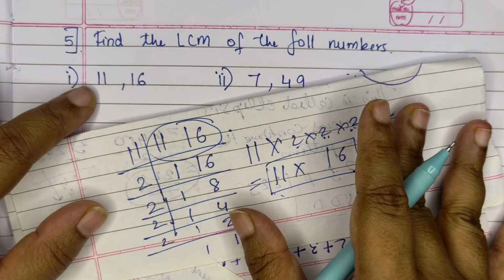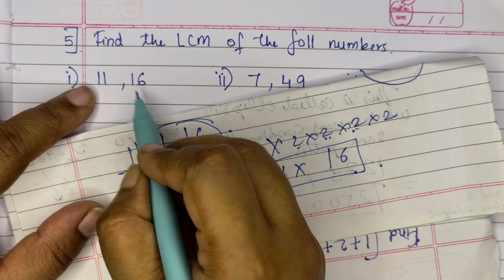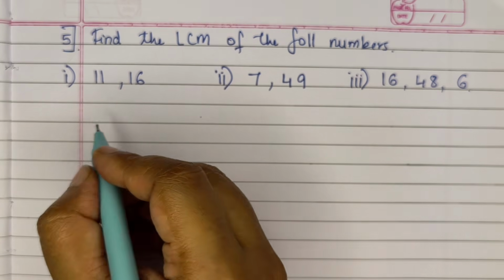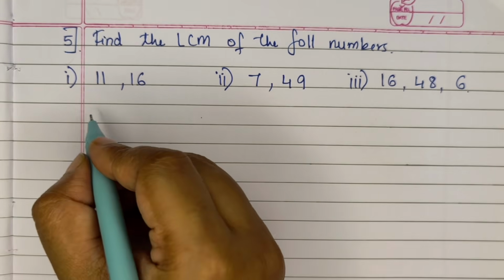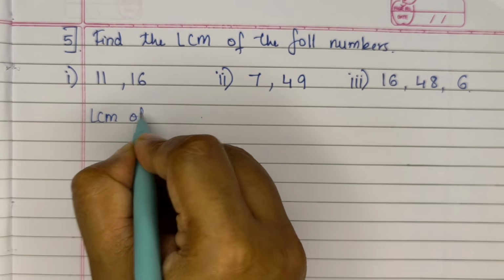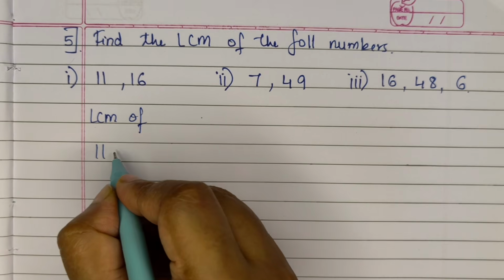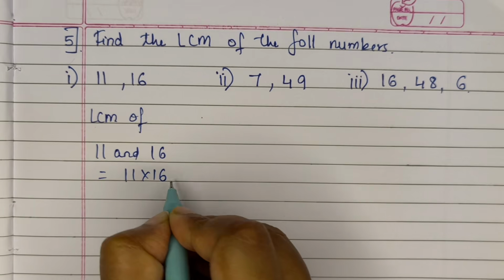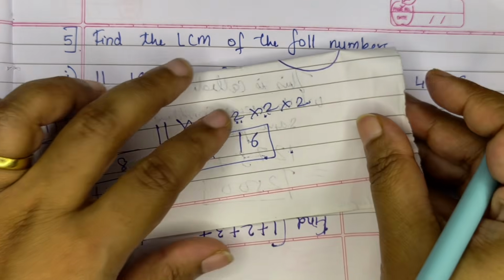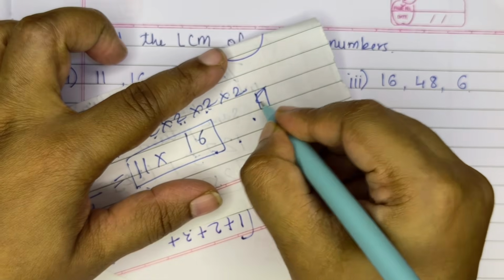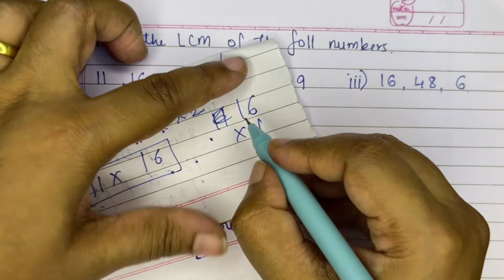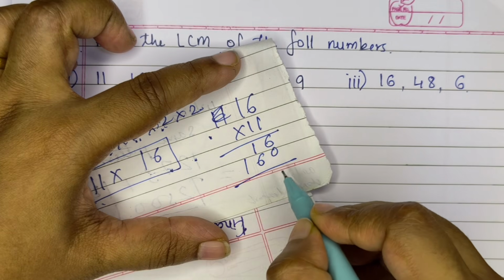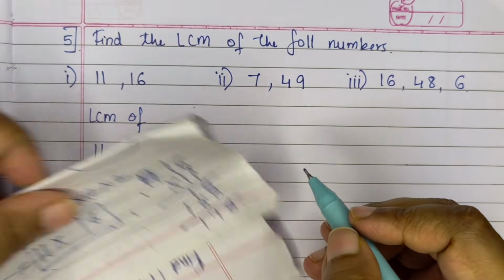We have to find the product of the two numbers when we have a prime number over here. So when we have a prime number, we will directly find the product of these two numbers. That will be our LCM. So LCM of 11 and 16 is 11 multiplied by 16. Just multiply it. 16 multiplied by 11. 1 6 are 6, 1 1s are 1, put a 0, again 6, 1, 6, 176.